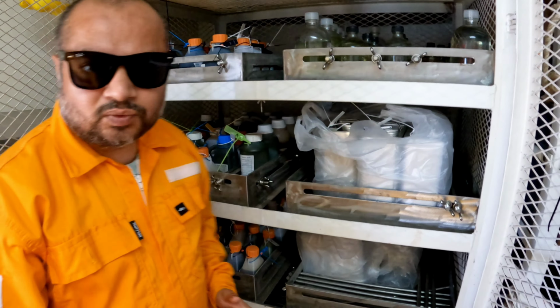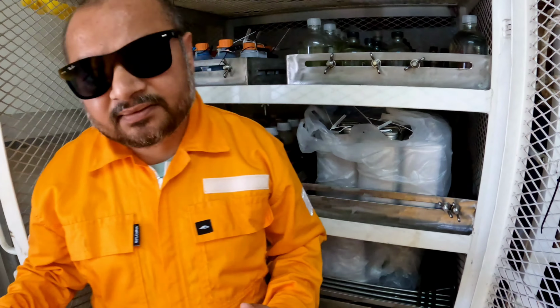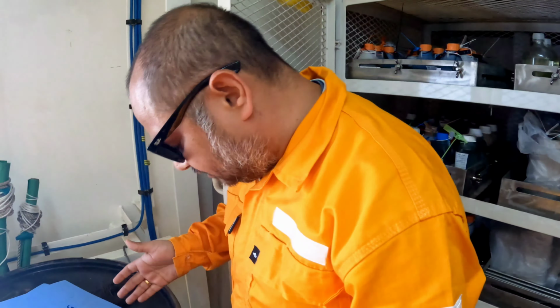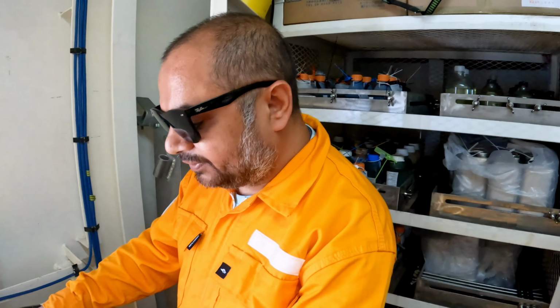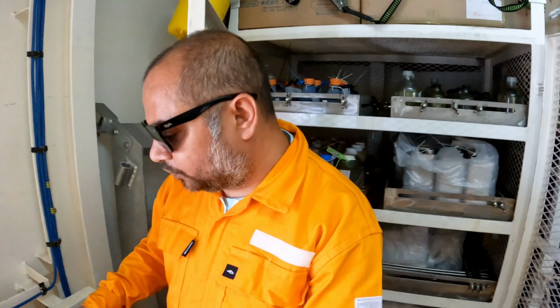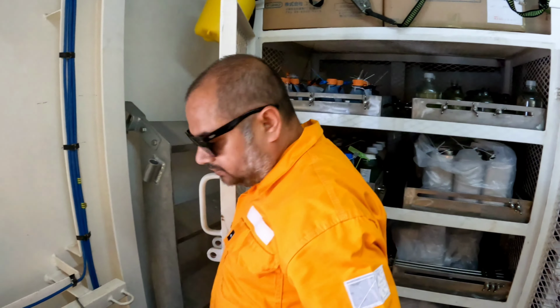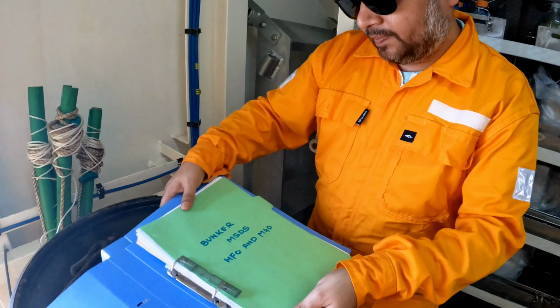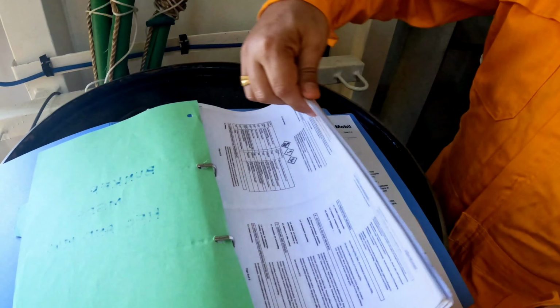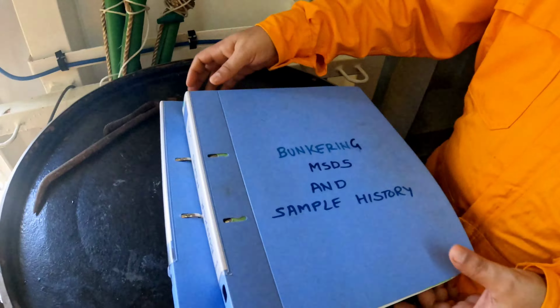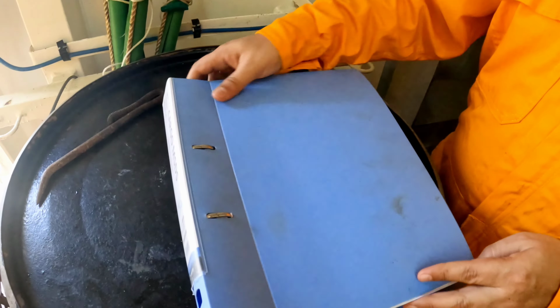So this is how we are going to store our samples, and then we should also have the MSDS stored right next to the samples. This is an MSDS sheet that we have got over here. So we have got the bunkers. This is the MSDS for bunkers. So we are keeping all the MSDS, and then we have got MSDS for cargo.